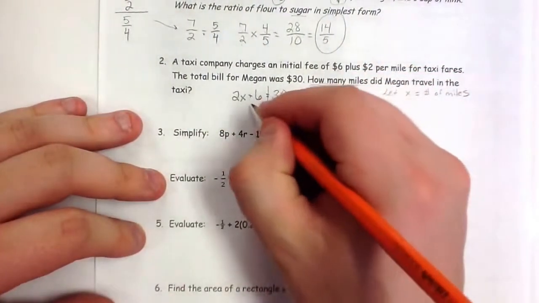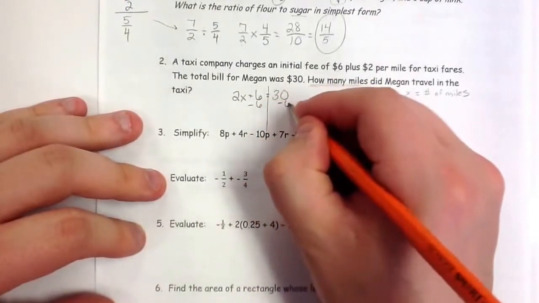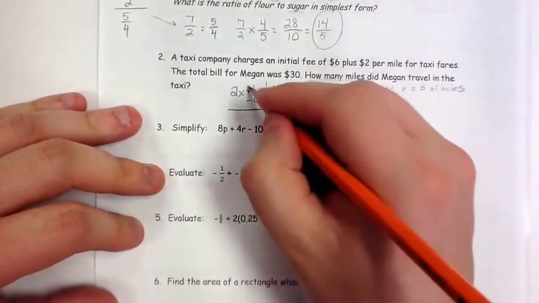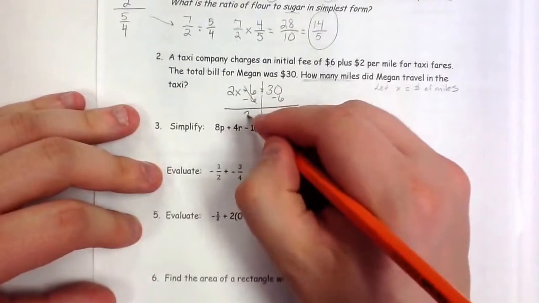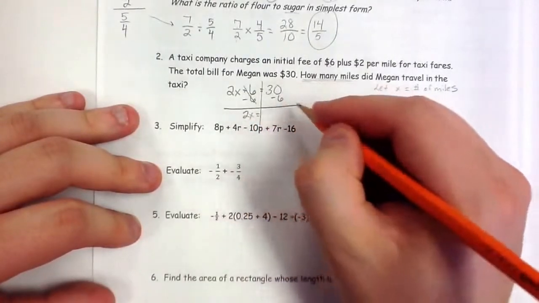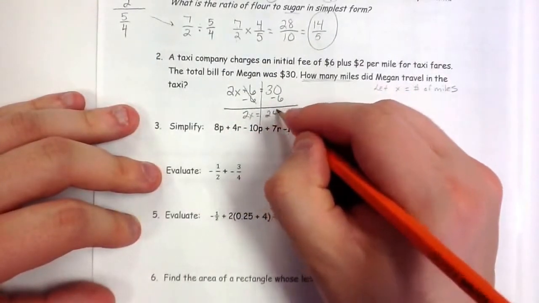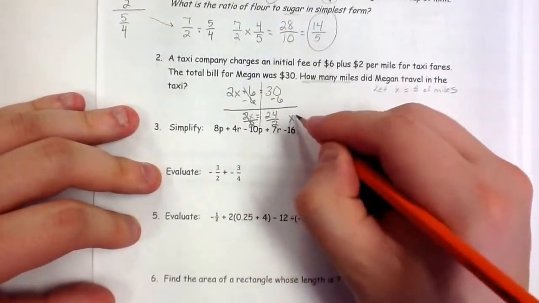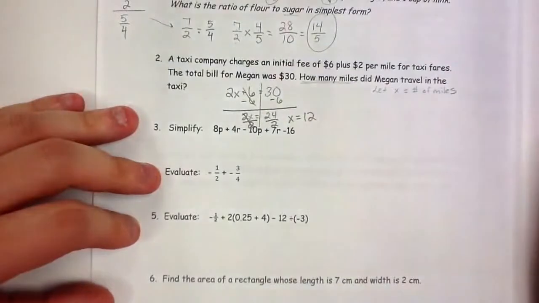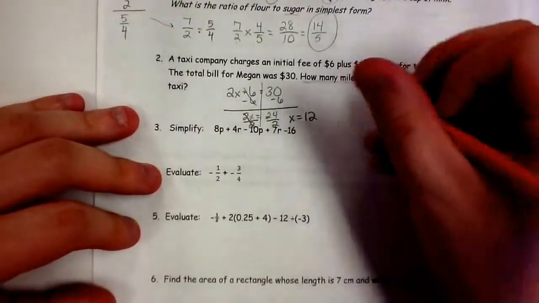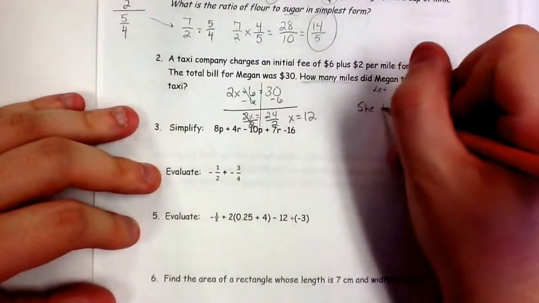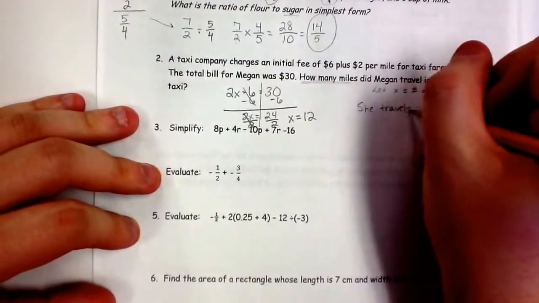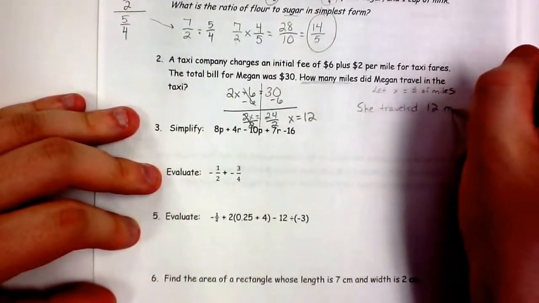Now, whatever we do to this side, we do to this side. Subtract our 6 off to get our x by itself. 2x equals 30 minus 6, which is 24. Divide by 2, divide by 2, x equals 12. How many miles did Megan travel in the taxi? She traveled 12 miles.